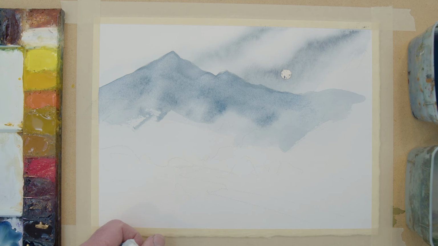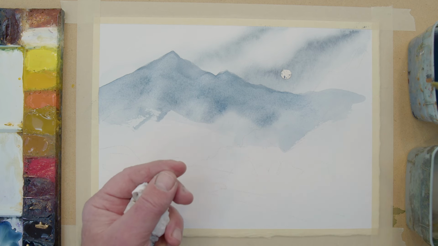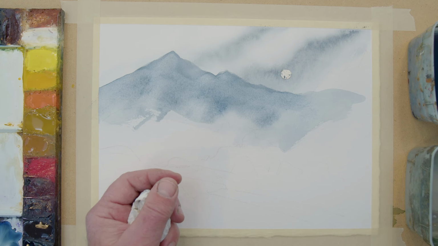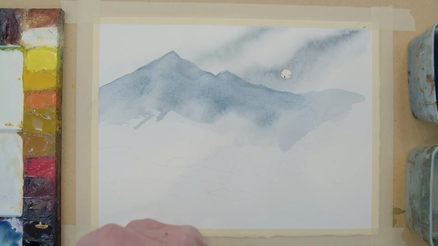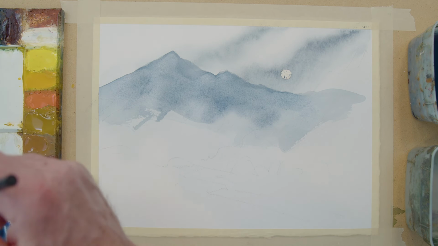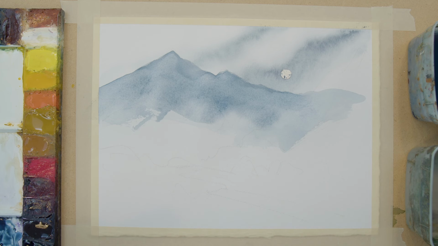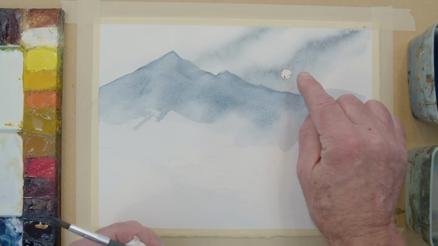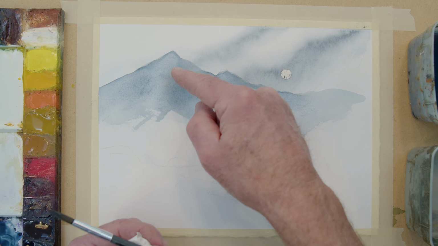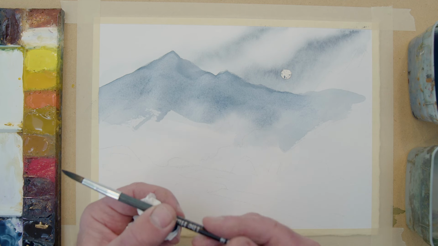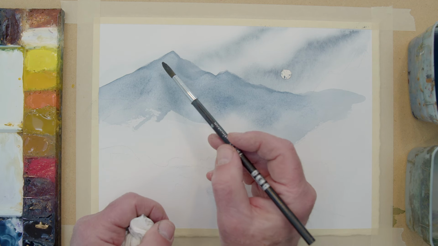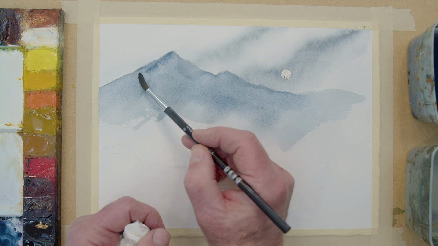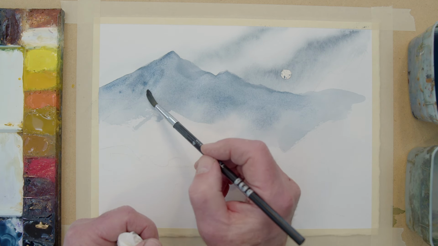As that dries, I think I'm going to take a fairly fine round brush and just touch a little darker bit of pigment, a little bit more Payne's gray and ultramarine mixture, and put it on the dark side of my mountain. And let's think about that. So the moon's over here. It's going to be shining this way. This side of my mountain should be lighter. And I want to emphasize that by putting a little darker pigment over on the other side of the mountain.